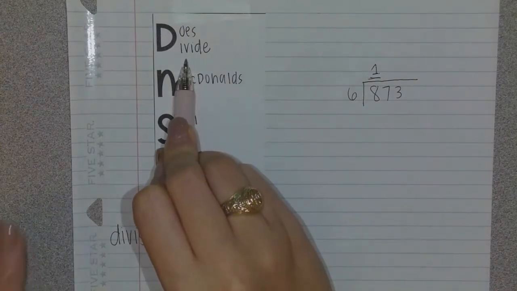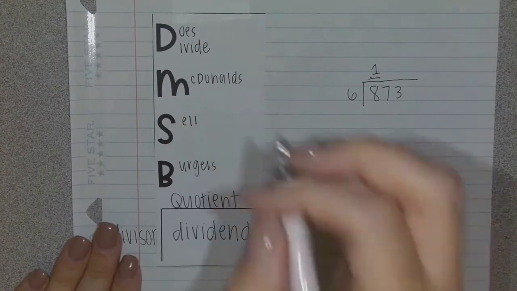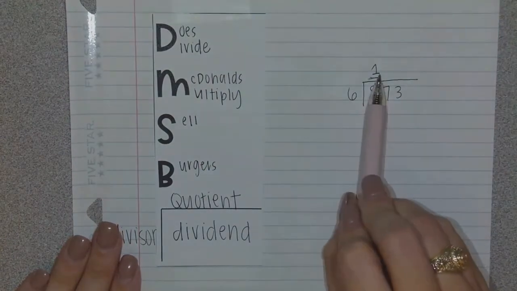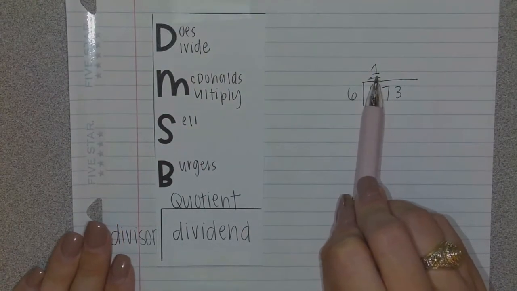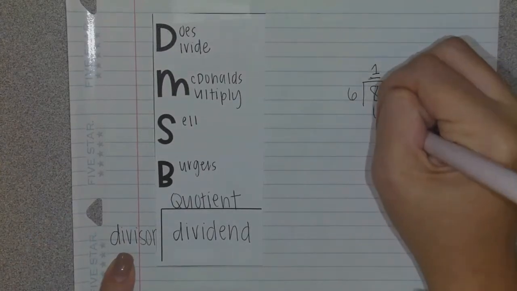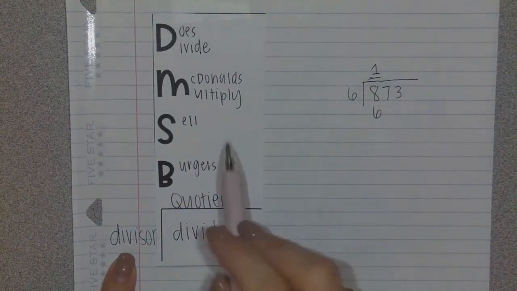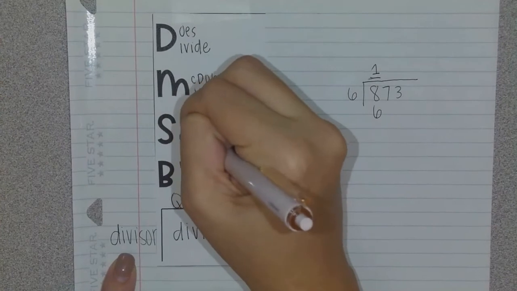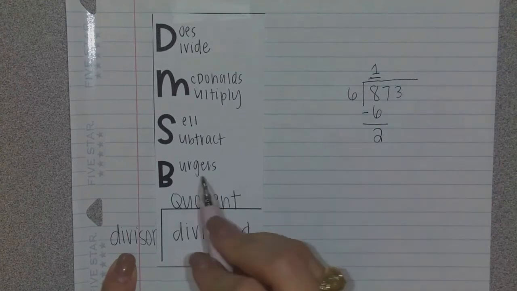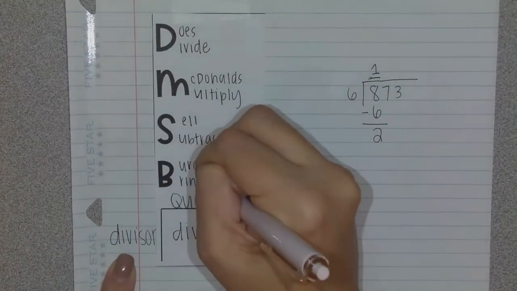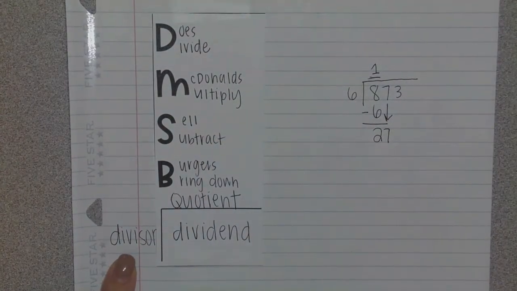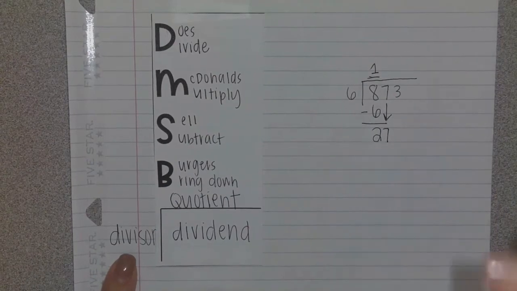So I've done step 1. I've done the dividing part. Step 2, when we think about McDonald's, is we need to multiply. So I'm going to multiply the number I got on top of the house, the beginning of my quotient, times the divisor. So 1 times 6 would give me 6. So I'm going to write that still in line with that place value. The S stands for subtract. So I'm going to subtract 8 minus 6, which gives me 2. And the B stands for bring down. So I need to bring down the next number, which would be 7. And then I start the whole process over again, but this time I'm looking at the number 27.